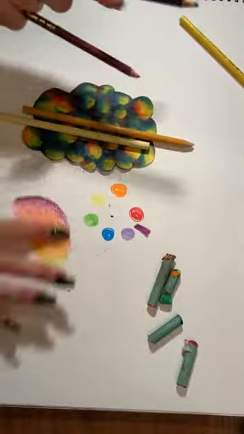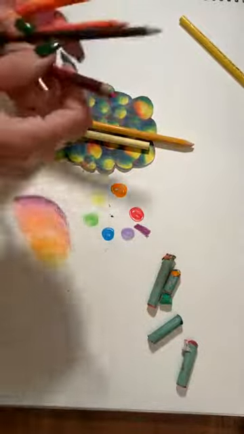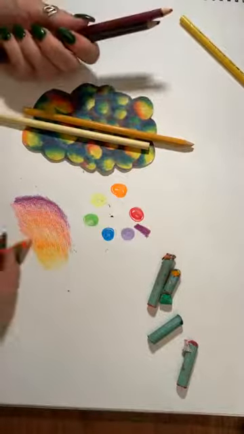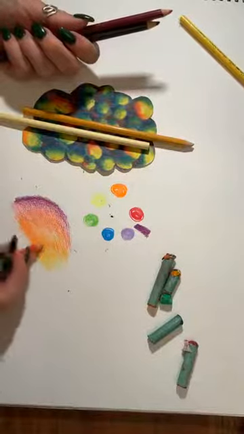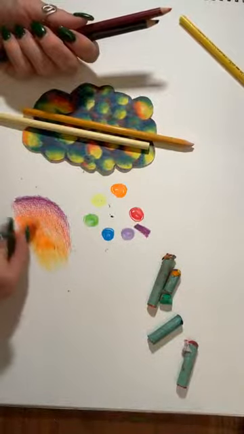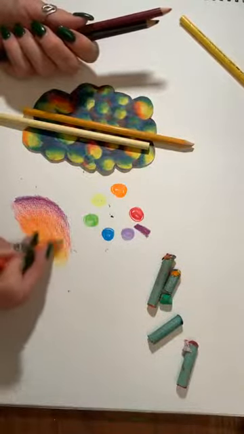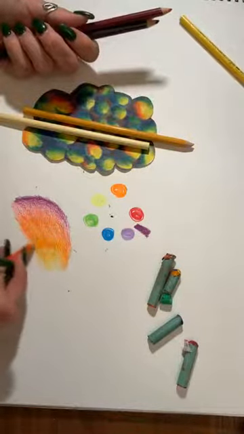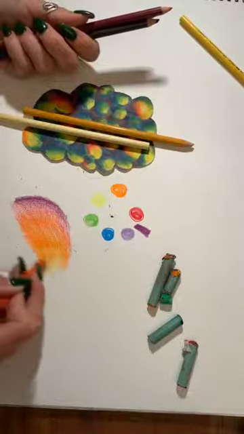All right, so now that we kind of have our outline, I guess, we can take the main color first that we want our flower to be, and go over that a little more lighter on the edges.